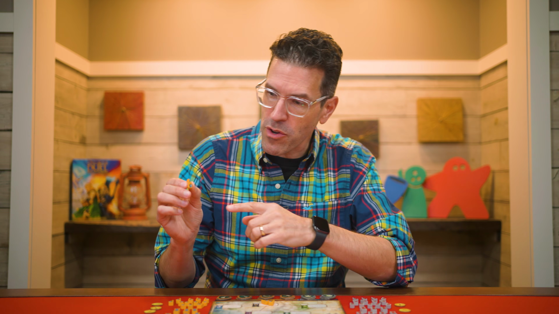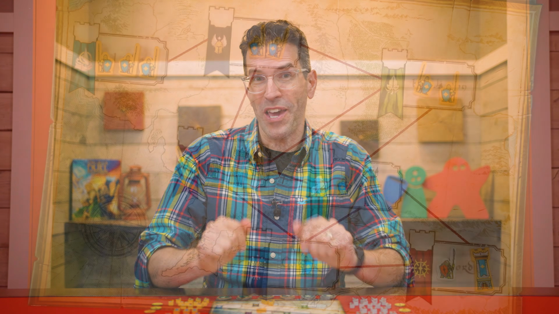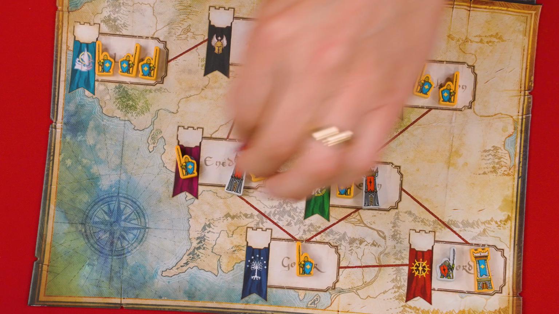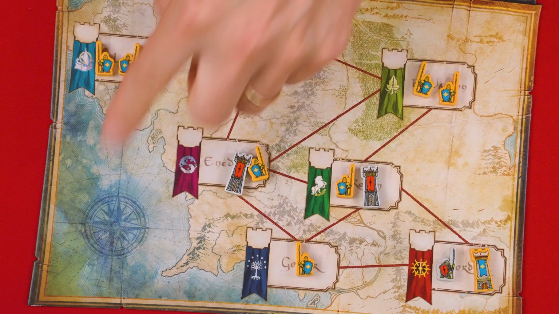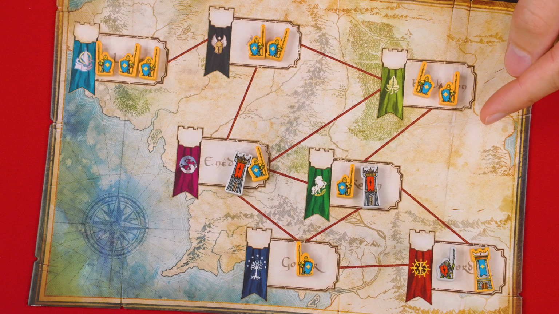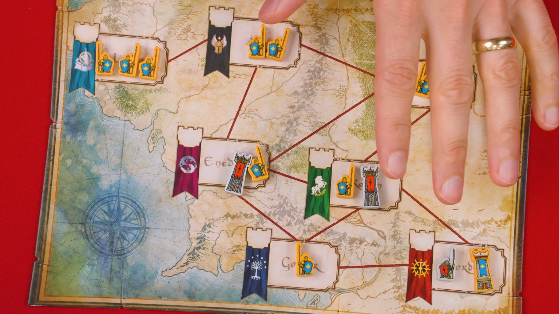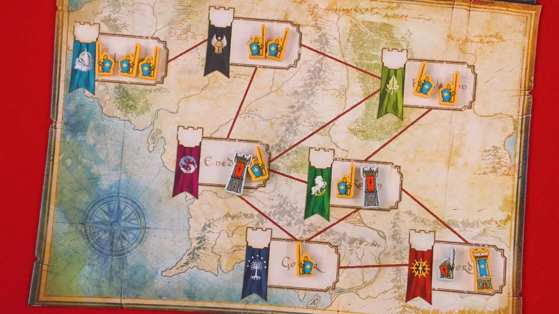Having at least one of your pieces in a space, either a unit or a fortress, is known as having presence there. After any required conflicts have been resolved, if a player has presence in each region of the board, as the Fellowship does in this case, they have conquered Middle-earth, the game ends, and they immediately win.